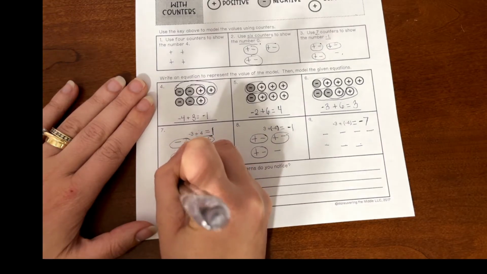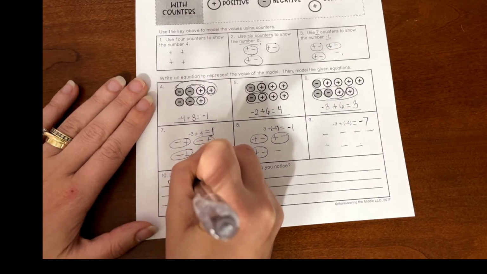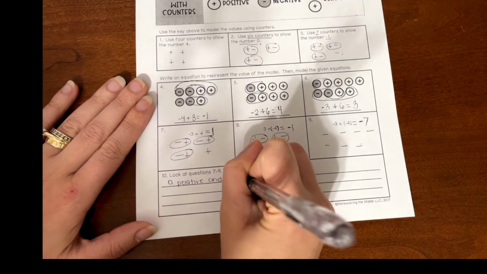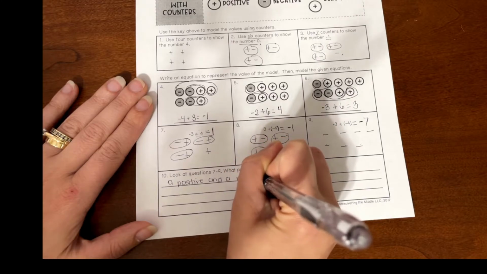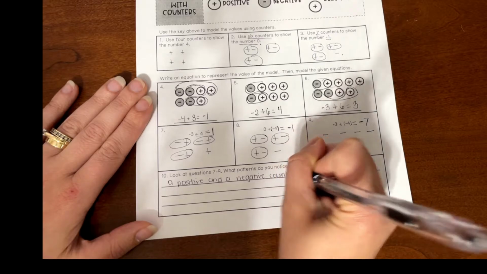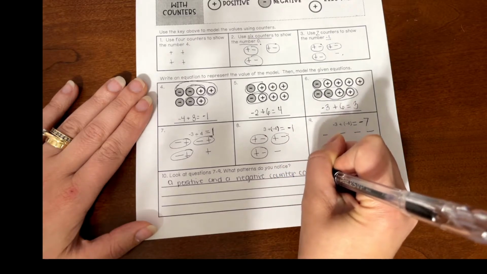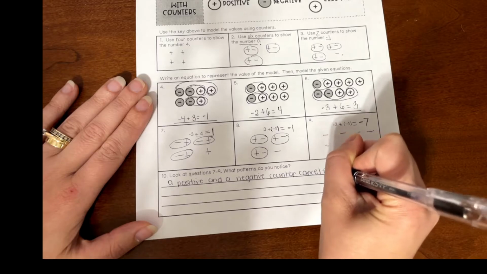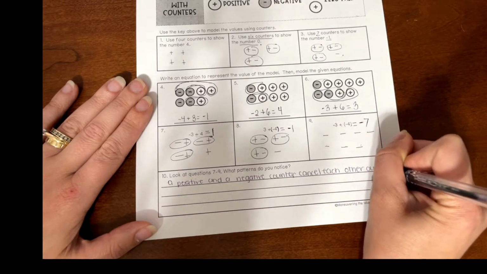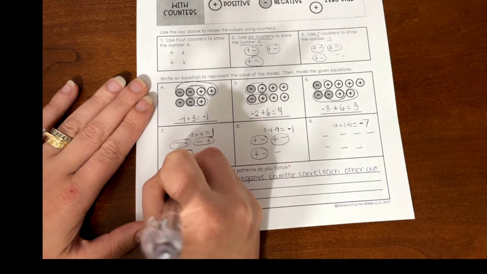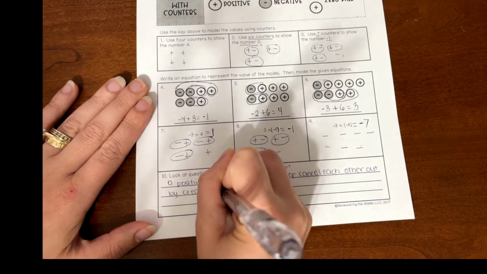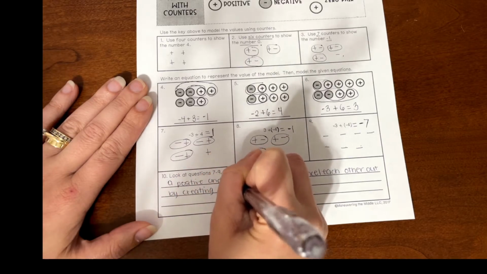A positive and a negative counter cancel each other out by creating a 0 pair.